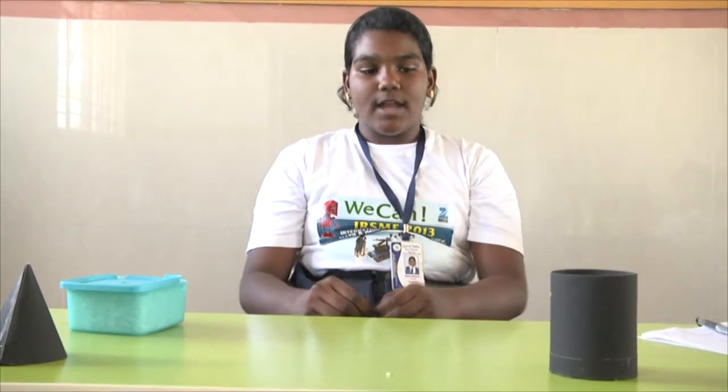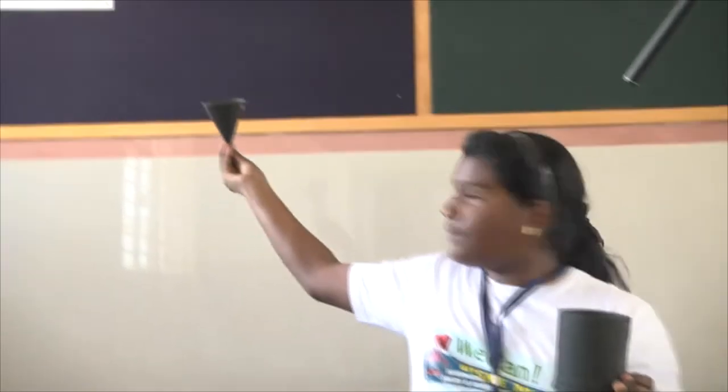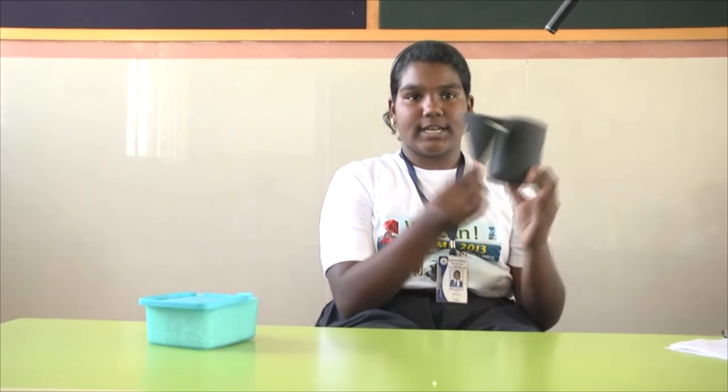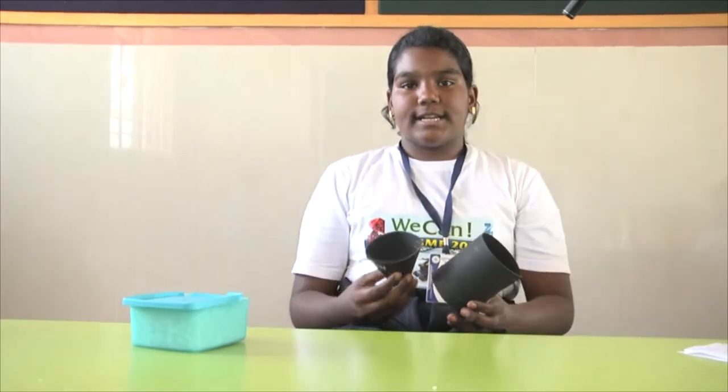I am going to explain the similarities between a cone and a cylinder. The volume of a cone is 1/3 of pi r square and the volume of a cylinder is pi r square. So the volumes of a cone and a cylinder can be related to each other. Now I am going to show an experiment that 1/3 of a cone makes a perfect cylinder.